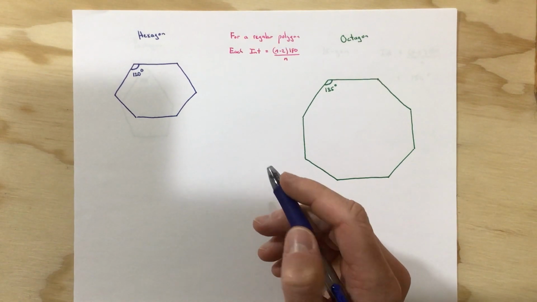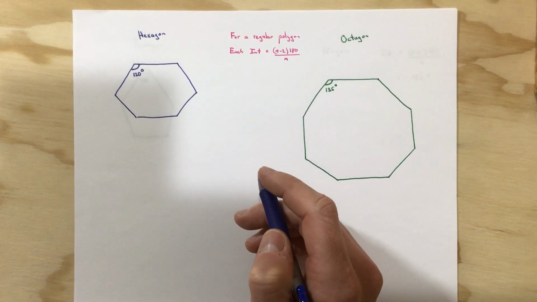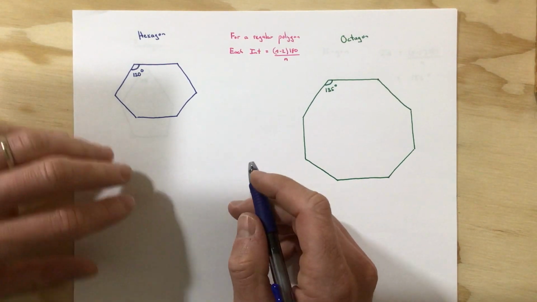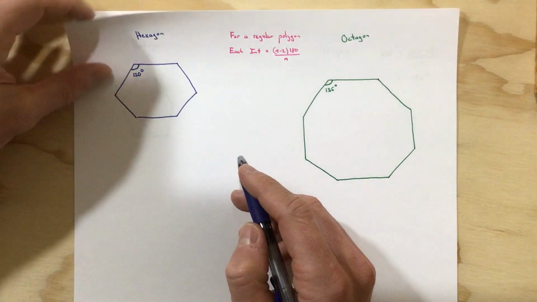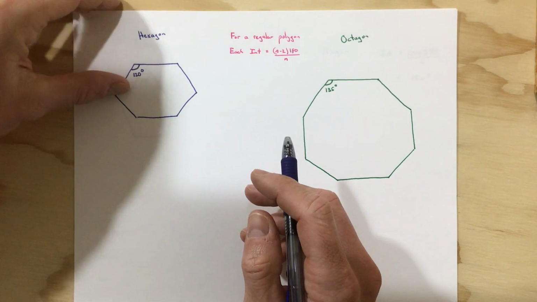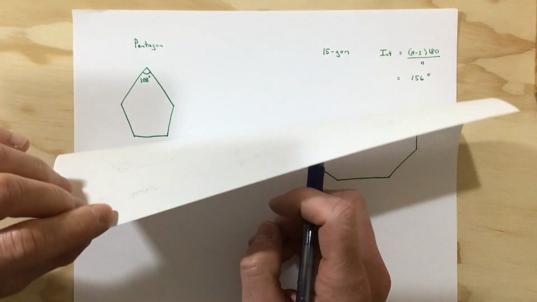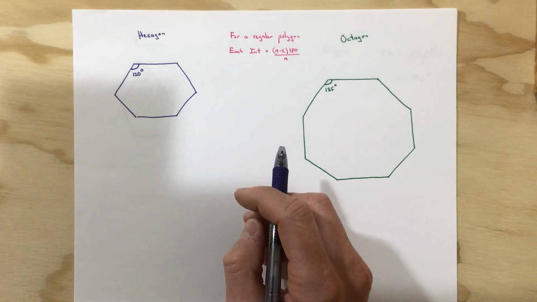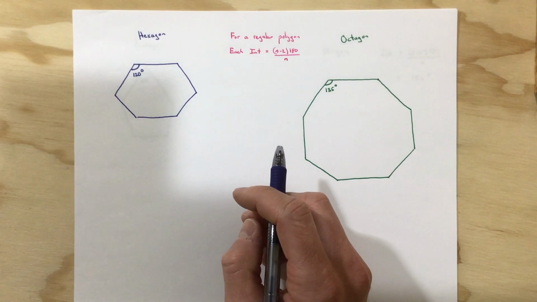Okay, we are going to find the area and perimeter of regular polygons, and I think I'm going to do a hexagon, octagon, pentagon, and then just a random 15-gon. So I'm going to give you 4 different examples on this video. So I'll start out with a hexagon.